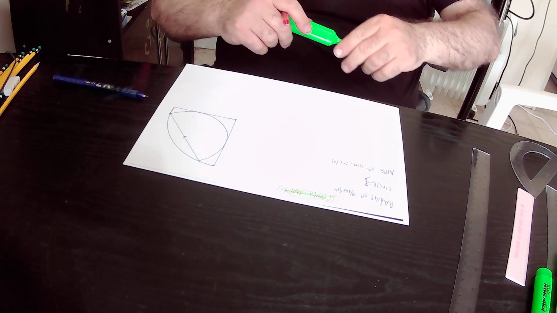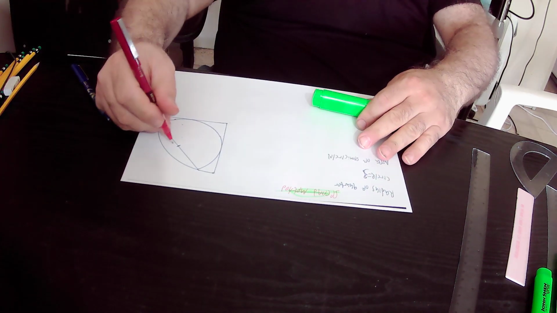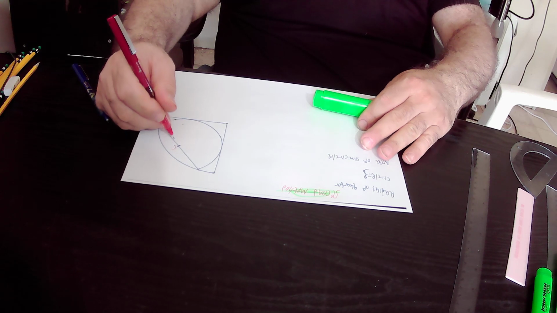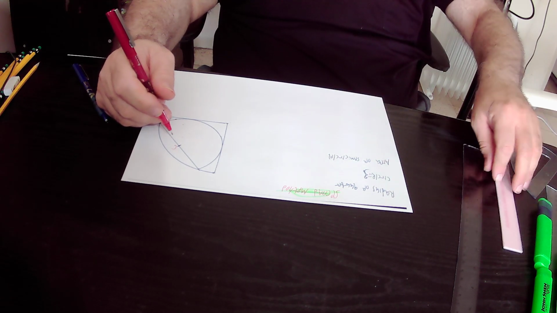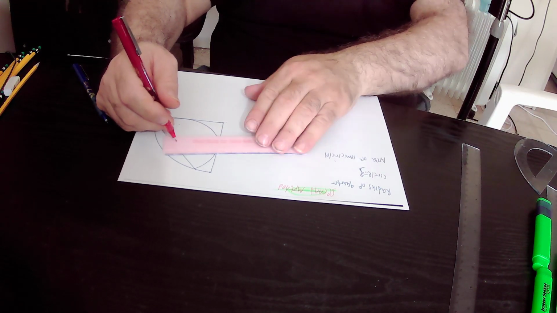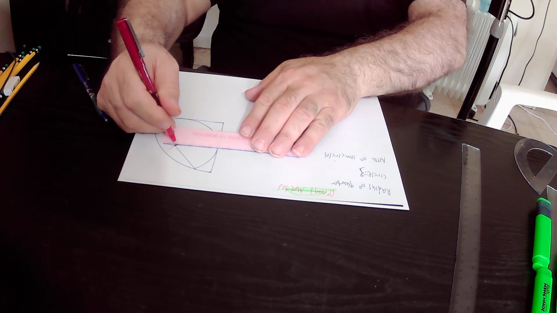The center of the semicircle is at this point C. We have already found out that we have here a square.